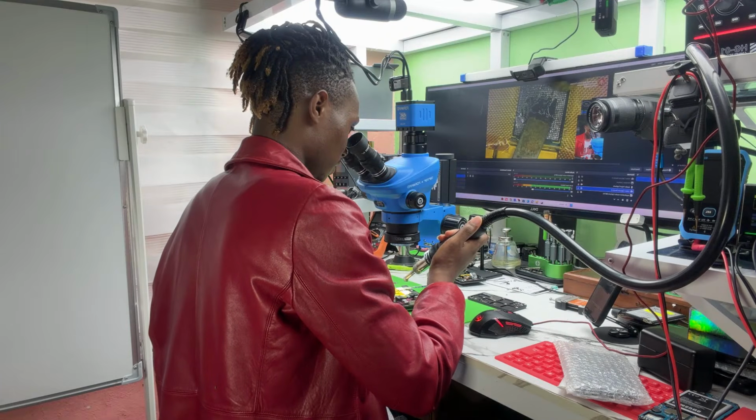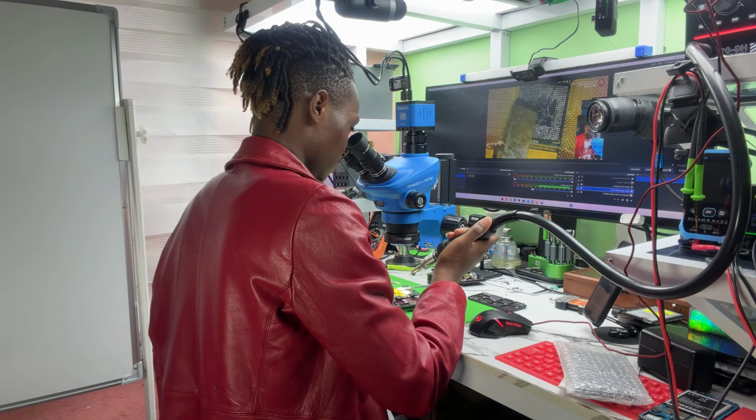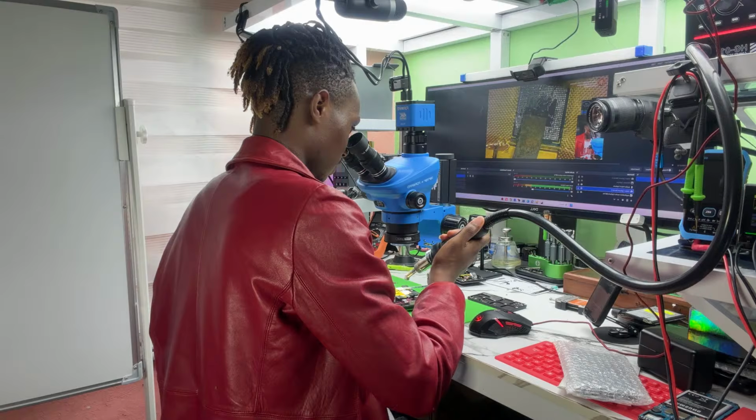So I'm not heating this to a point where the solder is melting. That's why I'm taking this slow.